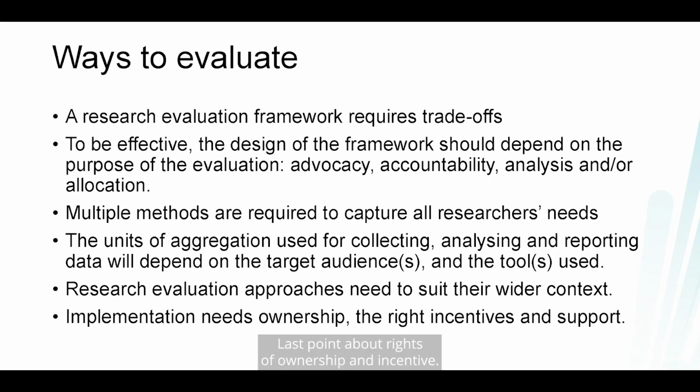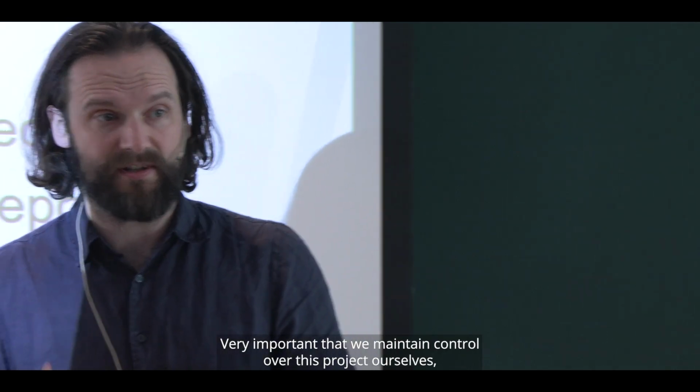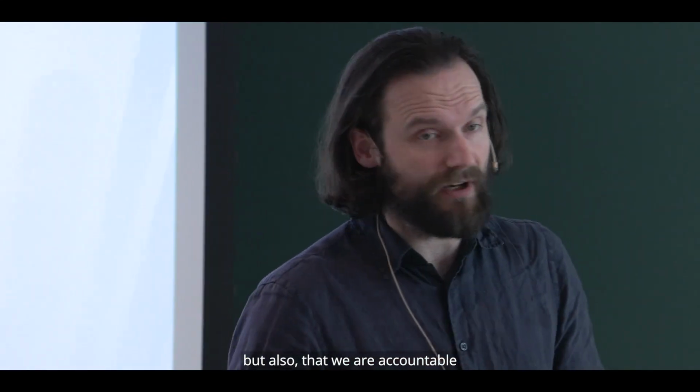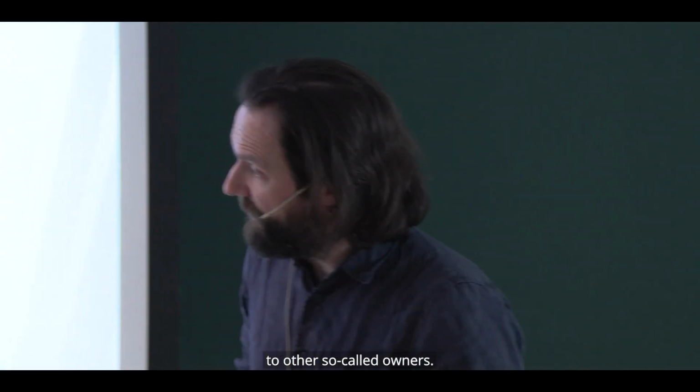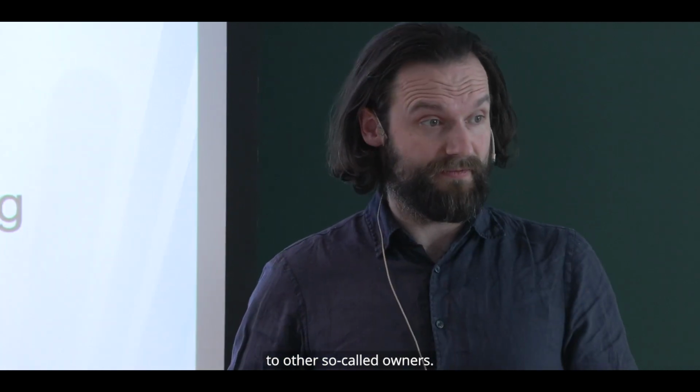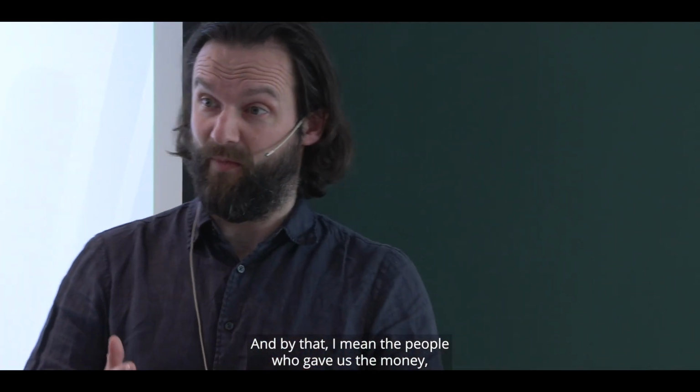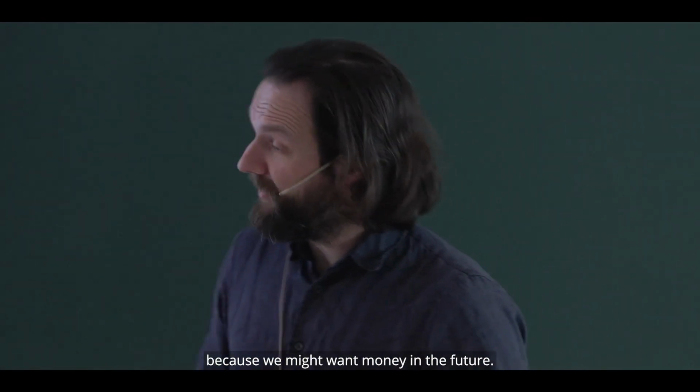The last point is about rights of ownership and incentive. I caught the last two presentations, and there certainly ownership is central. It's very important that we maintain control over this project ourselves, but also that we are accountable to other so-called owners, and by that I mean the people who gave us the money, because we need to keep them happy too, because we might want money in the future.